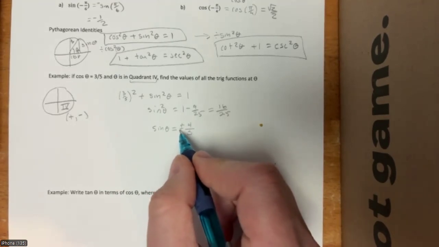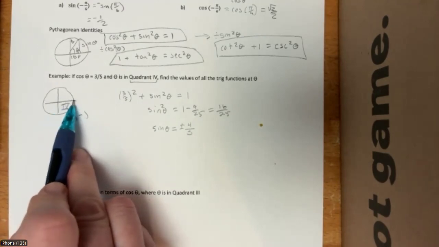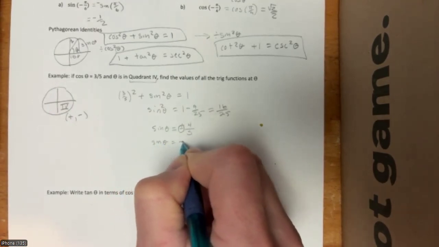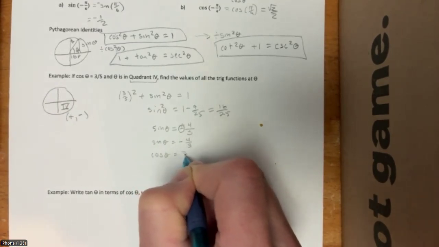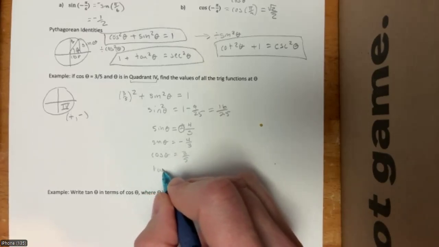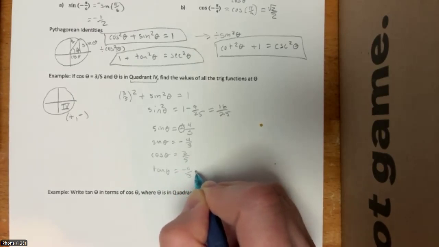Now, how do we know whether it's positive or negative? Well, we're in quadrant 4, so cosine is positive and sine is negative, so it's going to be negative. So sine of theta is negative 4/5. We already knew what cosine of theta was because that was given. Tangent of theta is sine over cosine, so that would be negative 4/5 divided by 3/5, so that would be times 5 over 3.